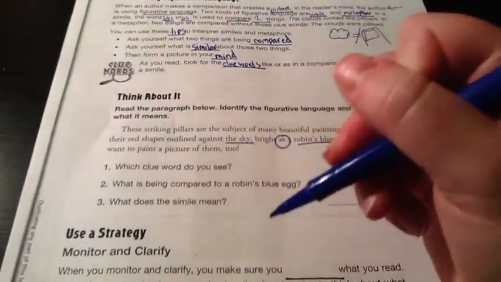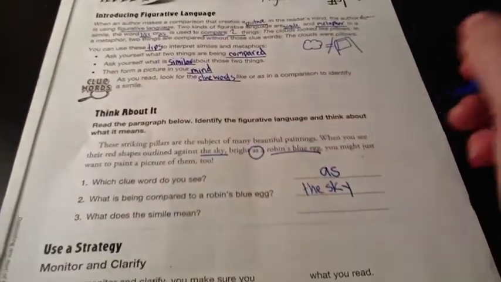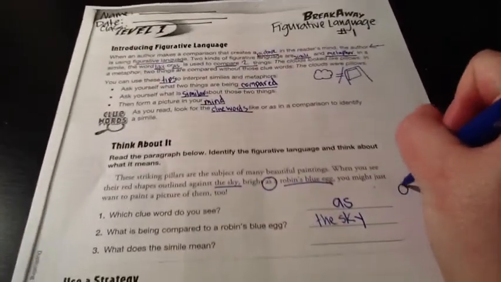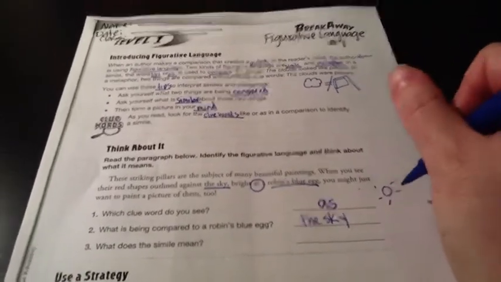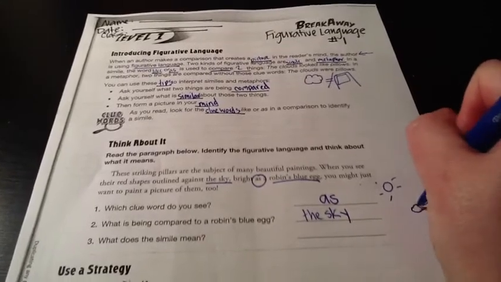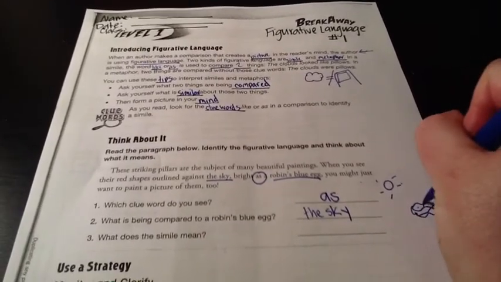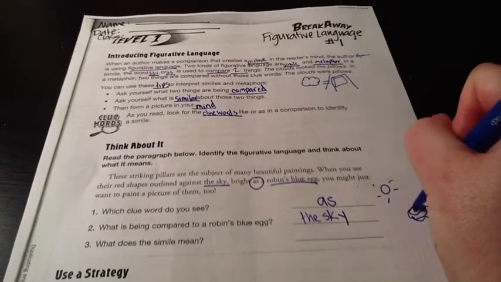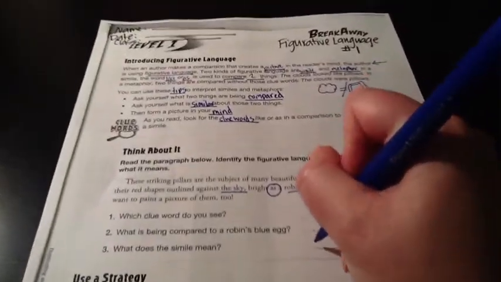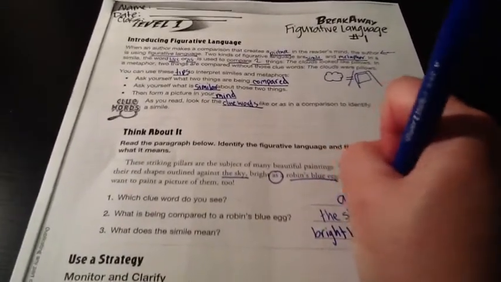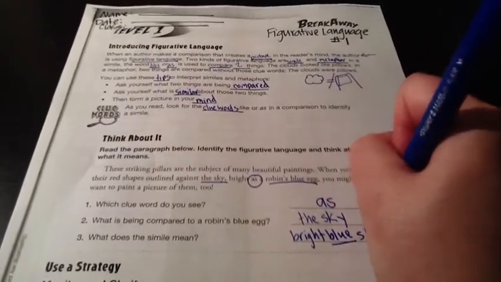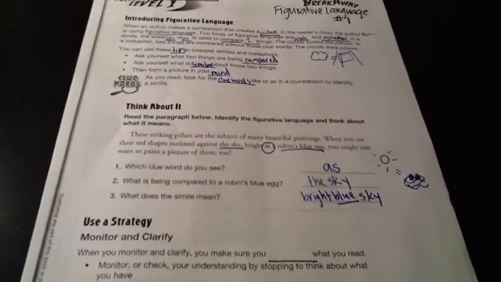So what does this simile mean? Well, I think of a sky, right? Something that is very bright here and hard to draw because it's just the color blue, versus a robin's egg. And robins are very famous for having these very bright blue eggs. So what they're saying is that the sky was a very bright blue, right, sky. Okay? That makes sense? Let's move on to the next section if you're ready.